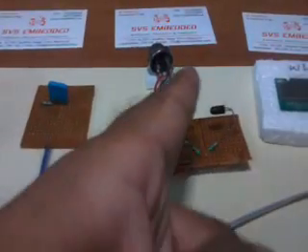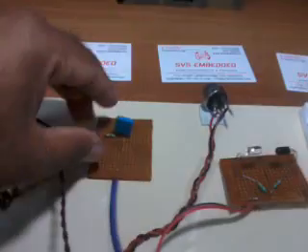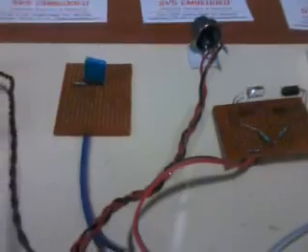If any person enters, the buzzer should be on. And I give humidity, with H for the humidity.